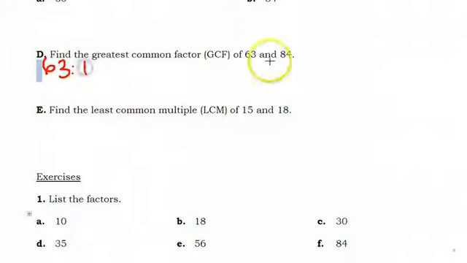Factors of 63 would be 1 and 63. Not 2 because it's odd. 3 and 21. Not 4, not 5. Not 6. 7 and 9. Not 8, so I reached the bottom end because I hit the 9. Those are all my factors. And we can rewrite these closer. It's kind of up to you. I'm going to leave them how it is.